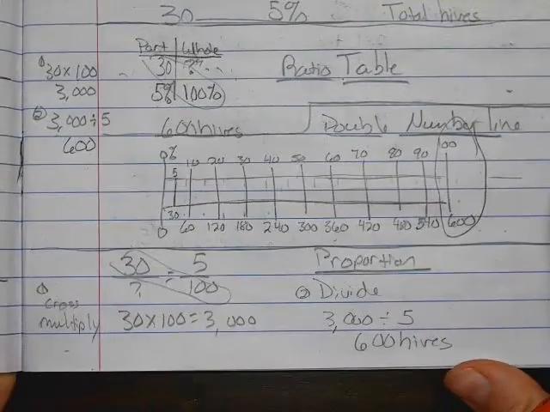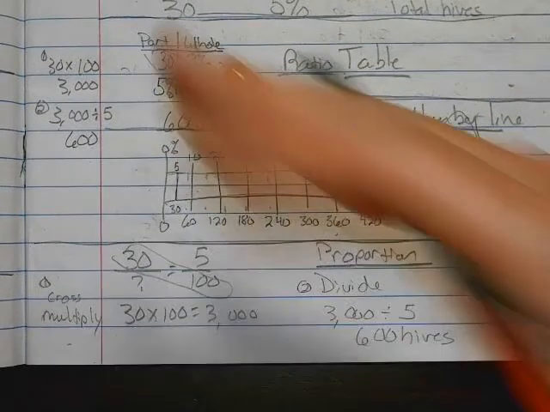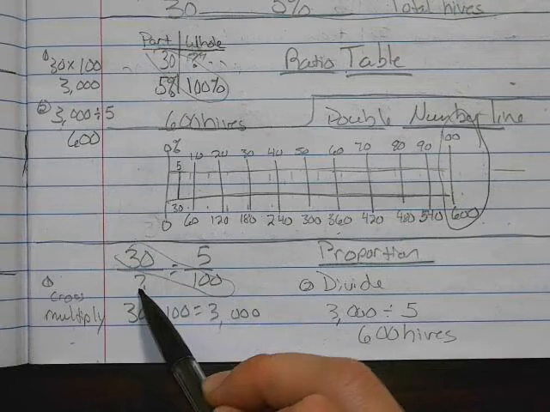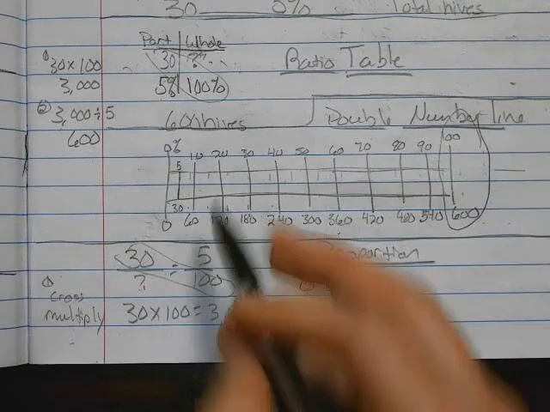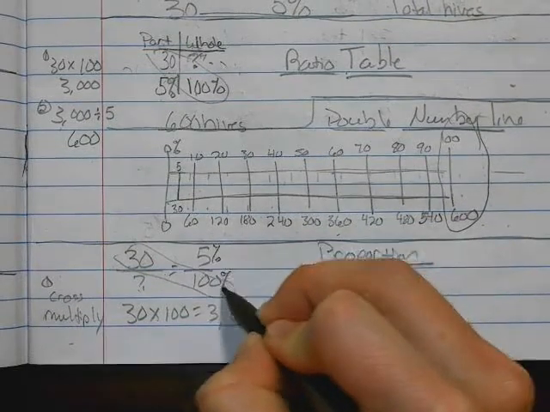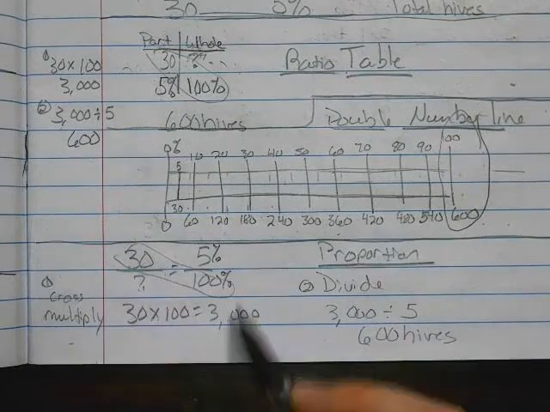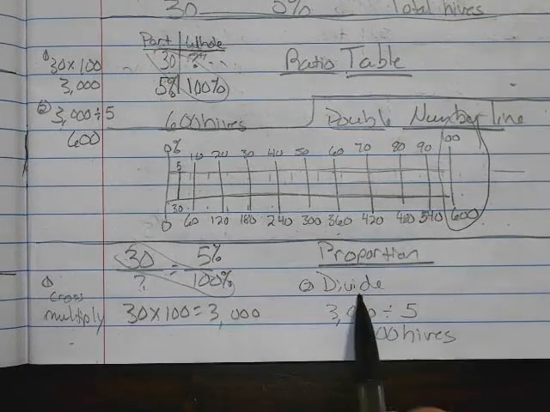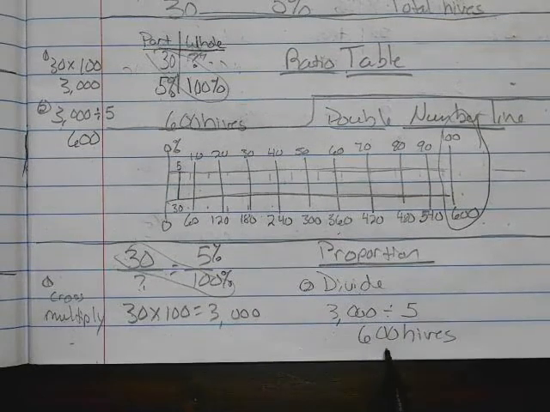And last but not least, you could do proportions, which is very similar to the ratio table I've shown you. So you take 30 out of you don't know how many is equal to 5% out of 100%. We cross multiply. That's 30 times 100 gives you 3,000. Divide by what's left. 3,000 divided by 5 is 600 hives.